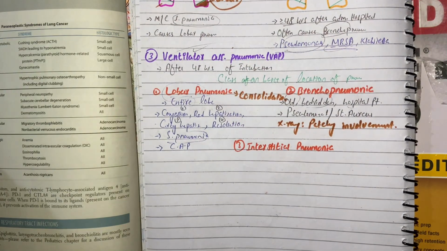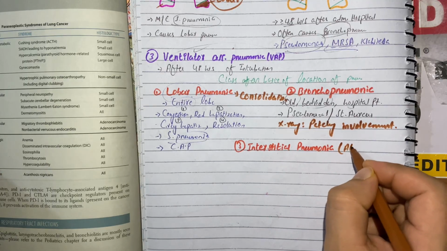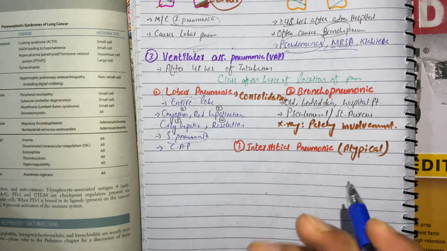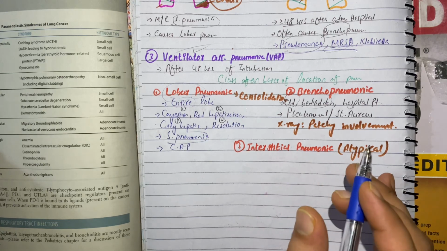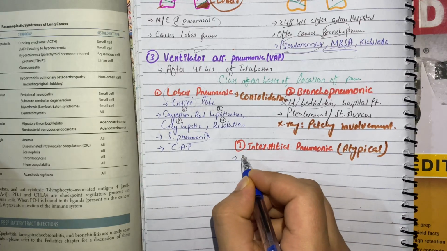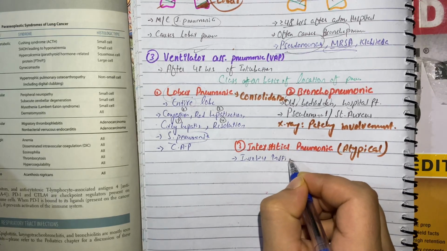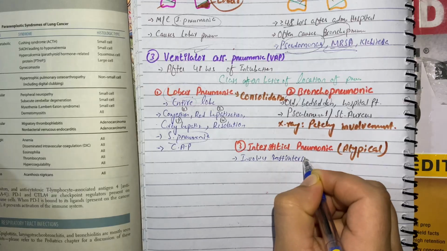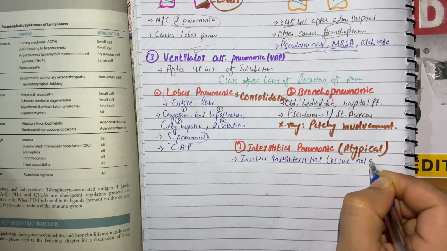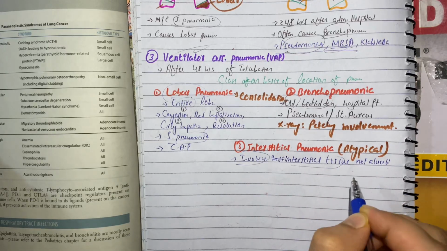The last one is interstitial pneumonia. Interstitial pneumonia is also called atypical pneumonia. Now, what is in interstitial or atypical pneumonia? Here the interstitial tissue of our lungs is involved. It involves the interstitial tissues, not the alveoli. So it basically involves the interstitial tissues of the lung and not the alveoli.